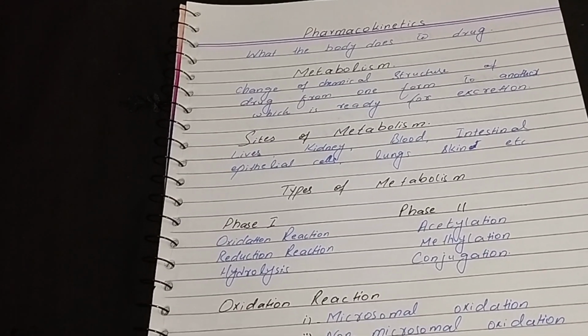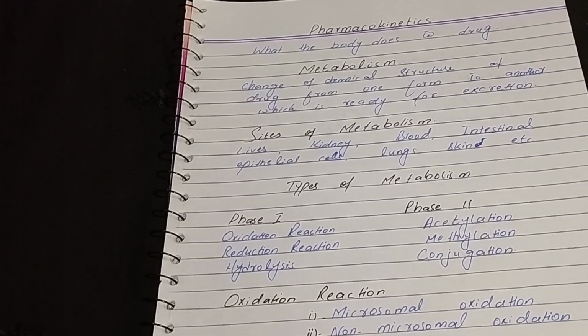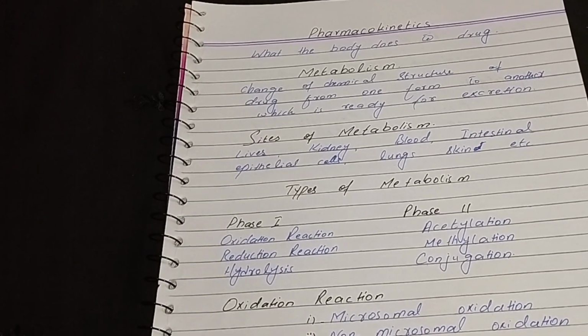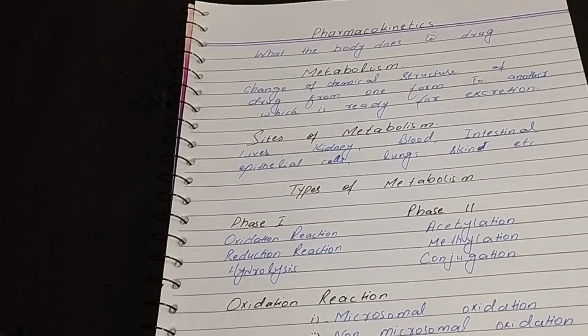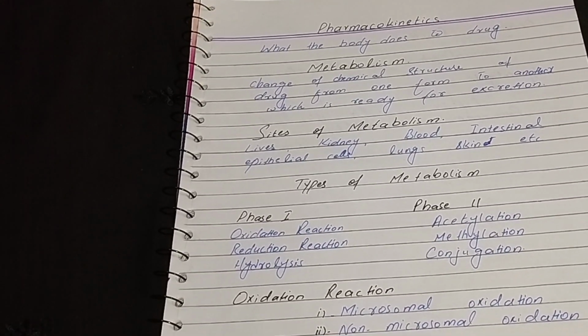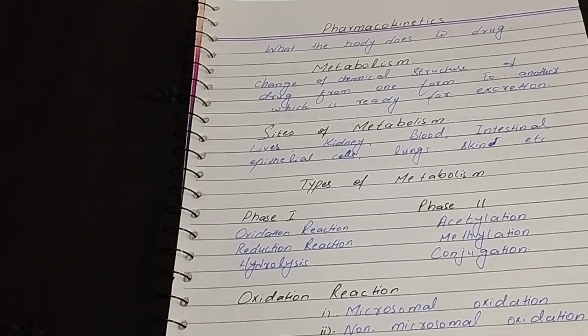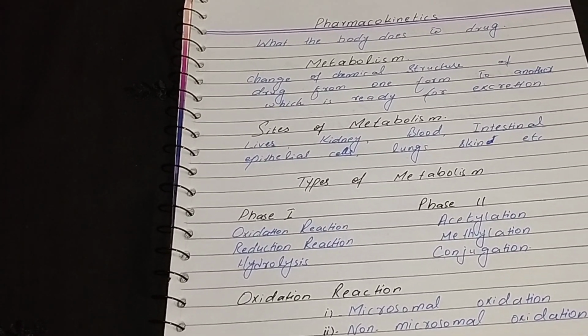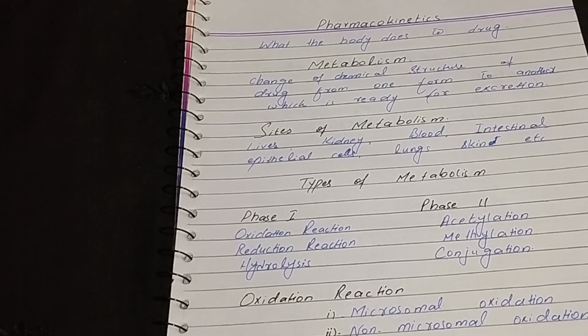Next we have aromatic hydroxylation. What happens in it? It involves the addition of a hydroxyl group to an aromatic drug, for example phenacetin, an analgesic antipyretic agent, which is oxidized to acetaminophen or paracetamol, which is ready for excretion.